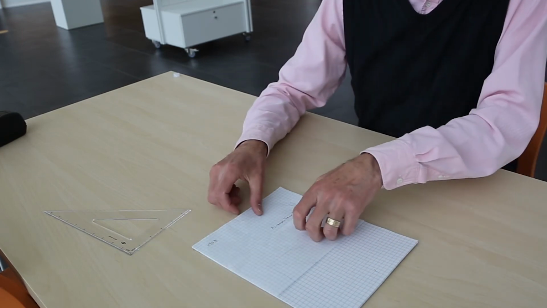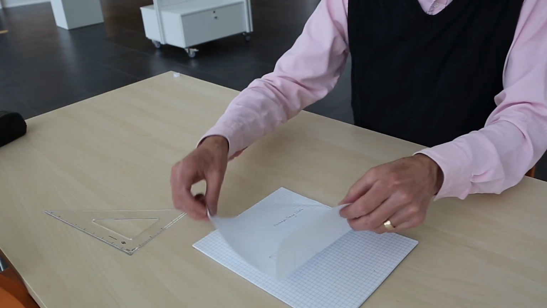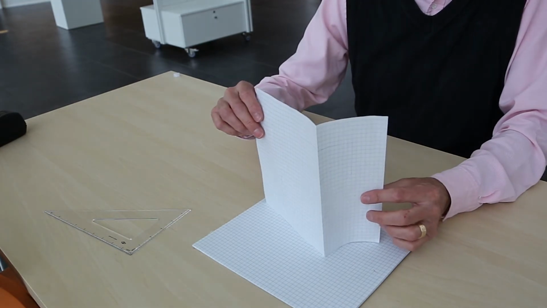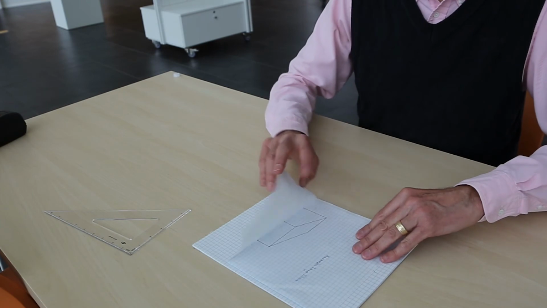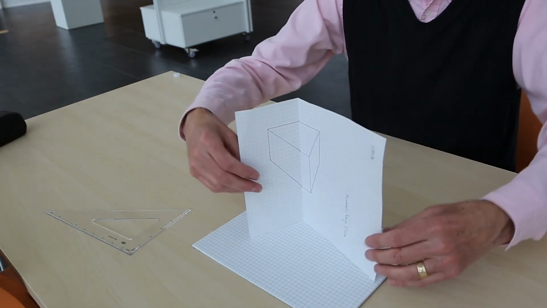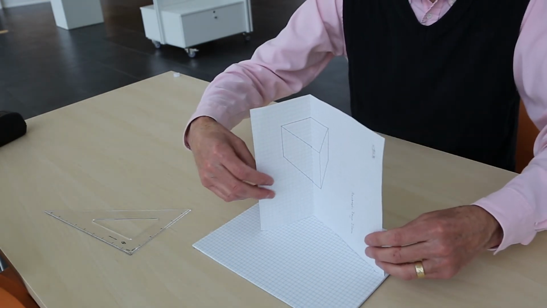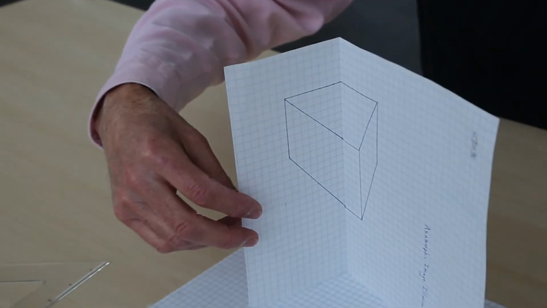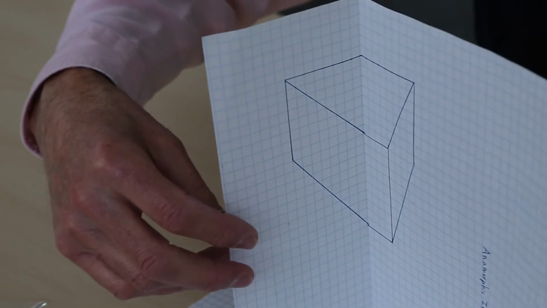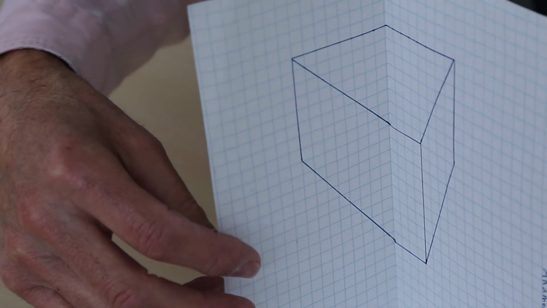Now, if you're going to view your anamorphic image yourself, you're going to want to fold it like this and look at it face on. But for the camera, we're going to rotate the image 360 degrees and tilt it up so that you, our viewers, can get a look. And there you have it, a three-dimensional representation of a two-dimensional cube, an anamorphic image.